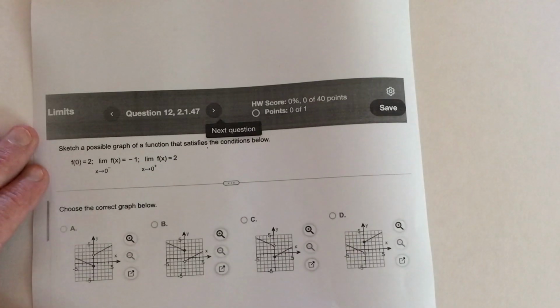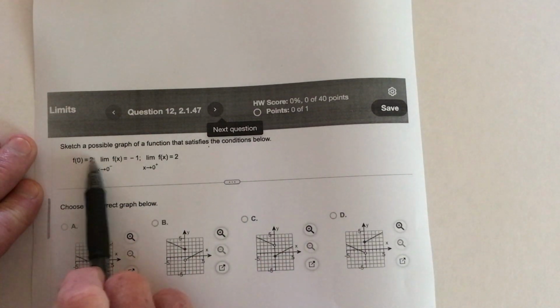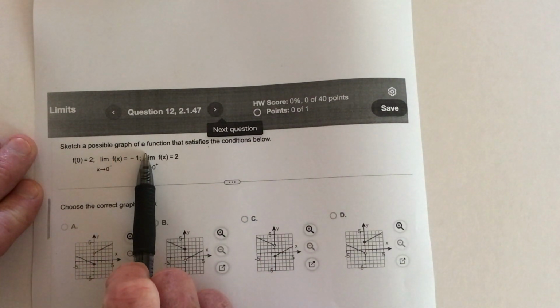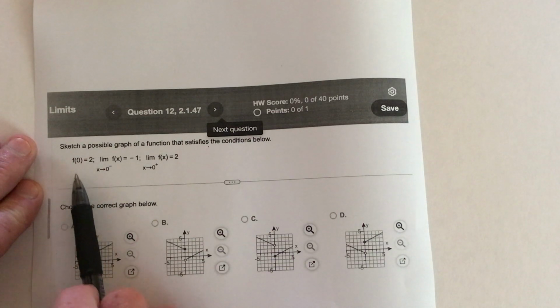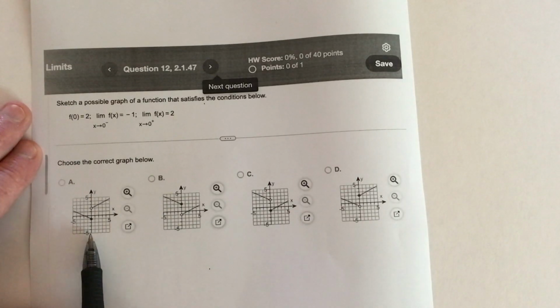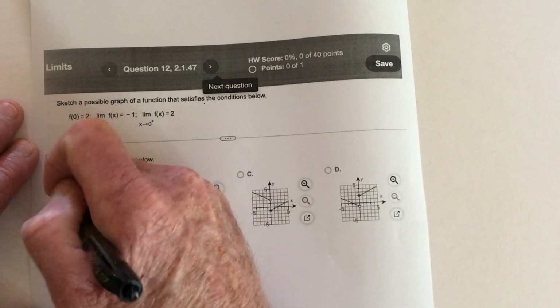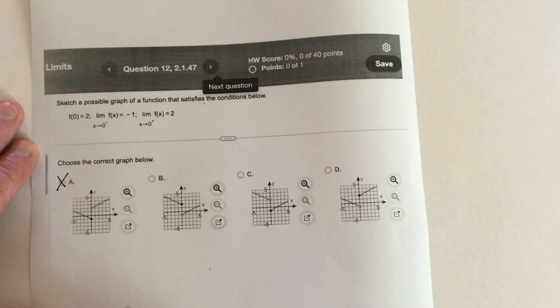And the next one that I chose is number 12. So sketch a possible graph that satisfies these conditions. So f of 0 equals 2. So that means when you plug in 0, it equals 2. This one is incorrect. That's not equal to. Up there would be a 2, but that one has an open circle. So this one already cannot be it.